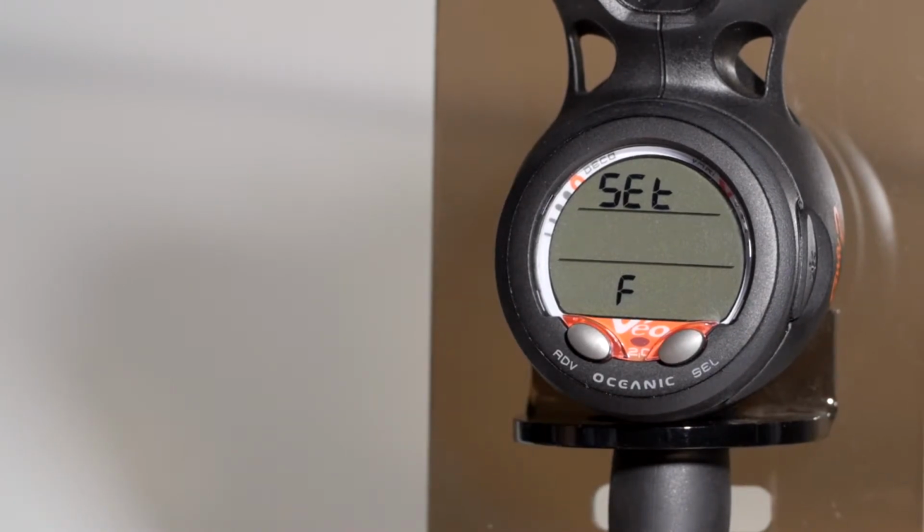Next menu is set F. F stands for the fraction of oxygen. This is where you would set up nitrox. If you're diving air, you do not need it to do anything to dive the computer.